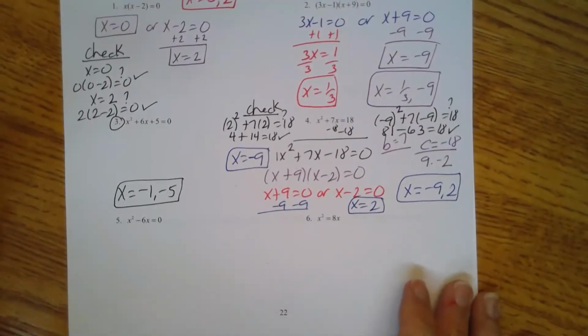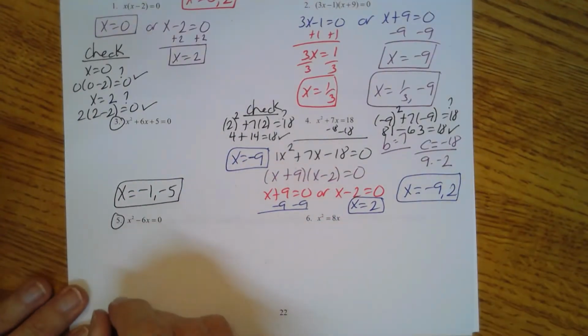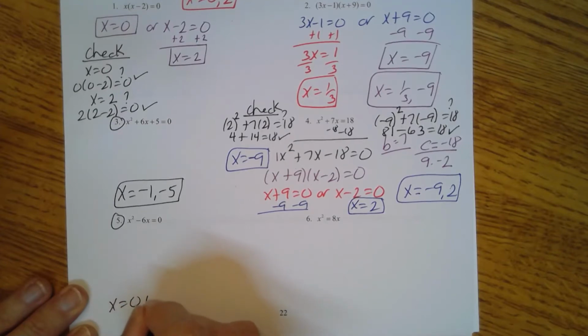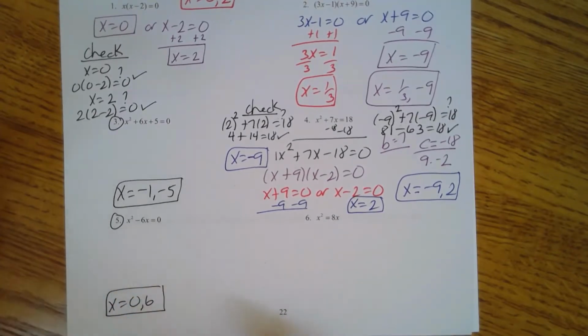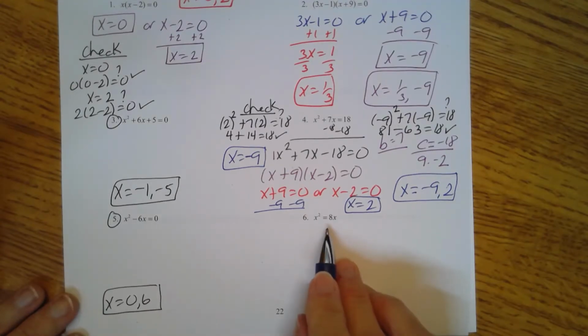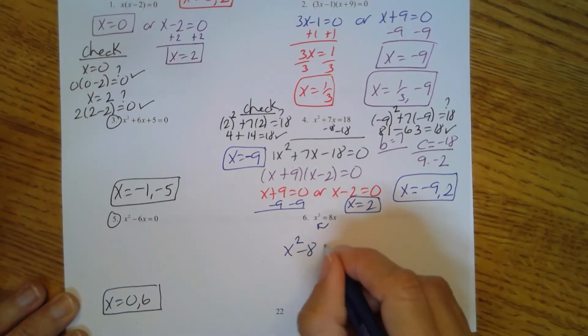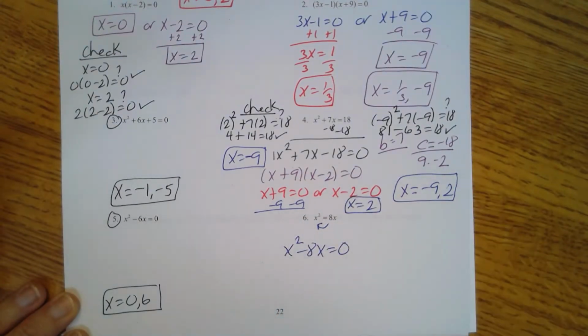Alright, so now let's circle number 5 for you to bring back, and I'll do number 6 with you. The answer to 5 would have been x equaling 0 and 6. Make sure you show the work on how to get to that answer. So in number 6 we have x squared equaling 8x. Look at your steps. The first step is to make sure you have a 0 on the right hand side. So let's subtract over the 8x. So x squared minus 8x equals 0.